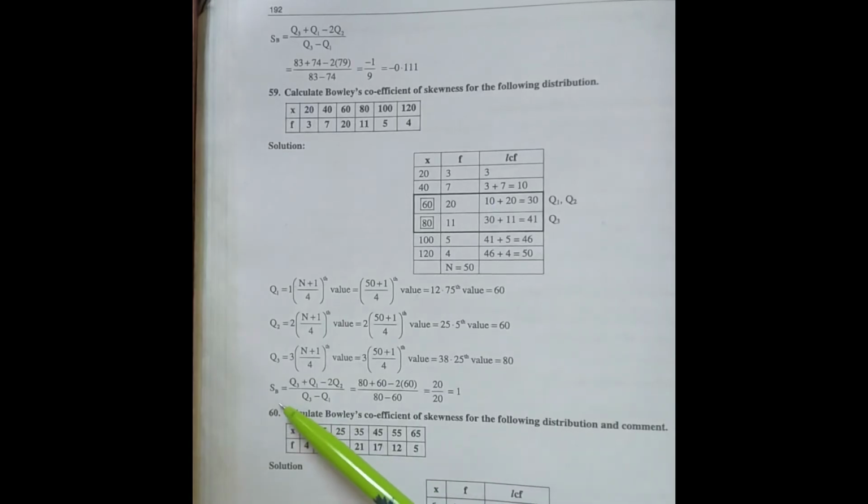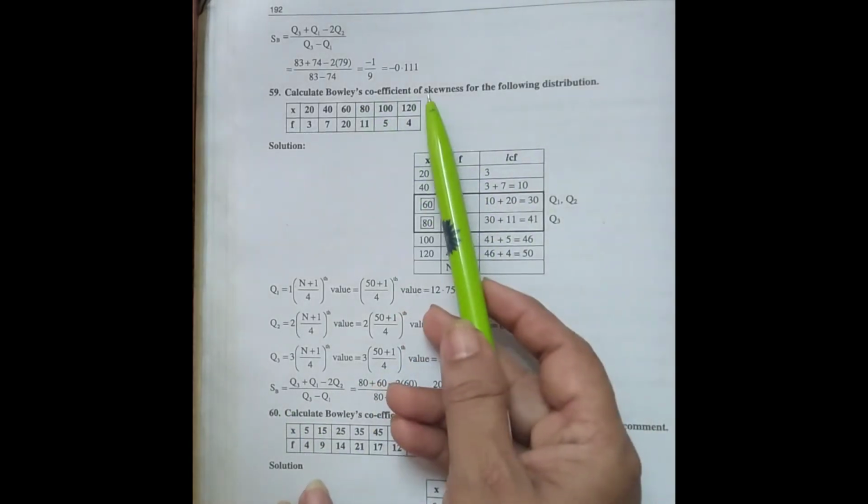What is Bowley's coefficient of skewness formula? You already know it: SK is equal to Q3 plus Q1 minus 2Q2 divided by Q3 minus Q1. That is 80 plus 60 minus 2 into 60 divided by 80 minus 60, that is 20 divided by 20 equal to 1. Skewness answer is always between plus 1 and minus 1. This is a positively skewed distribution.